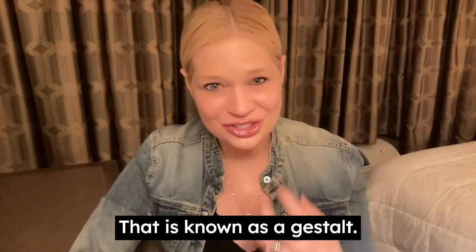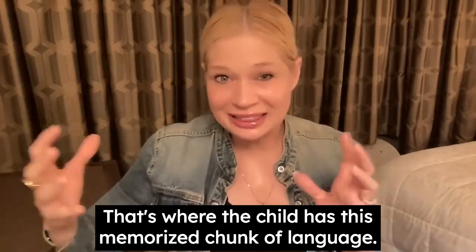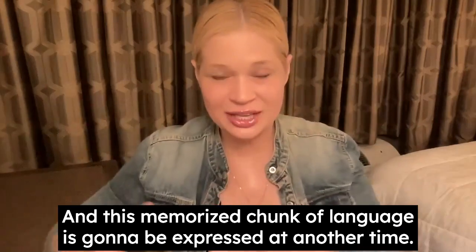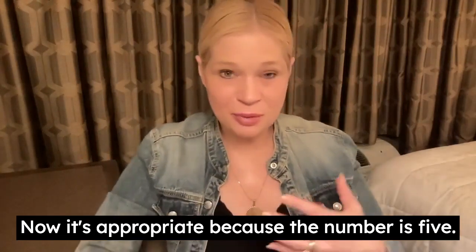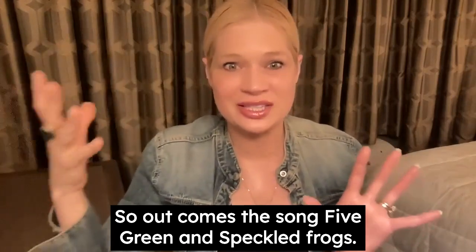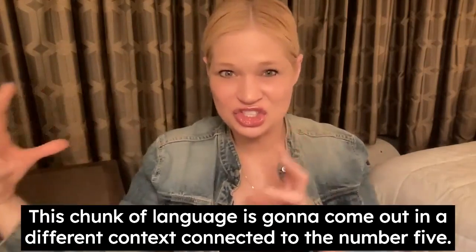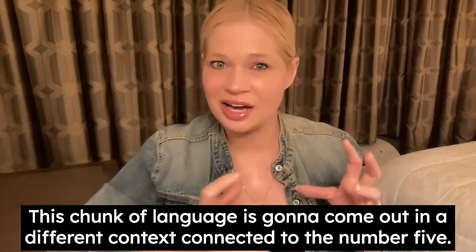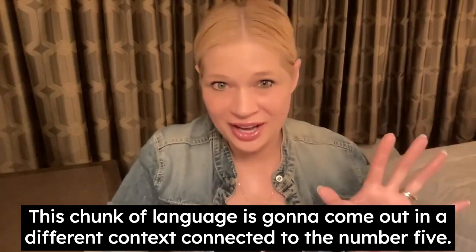That is known as a Gestalt. That's where the child has this memorized chunk of language, and this memorized chunk of language is going to be expressed at another time. Now it's appropriate because the number is 5, so out comes the song 5 Green and Speckled Frogs. What this is called is a Gestalt. This chunk of language is going to come out in a different context connected to the number 5.